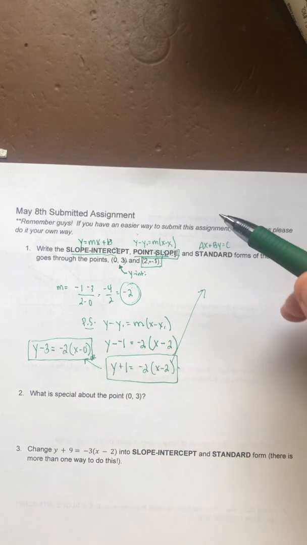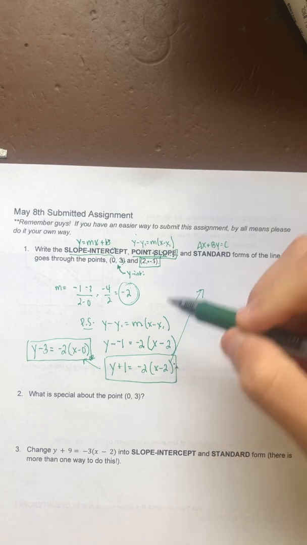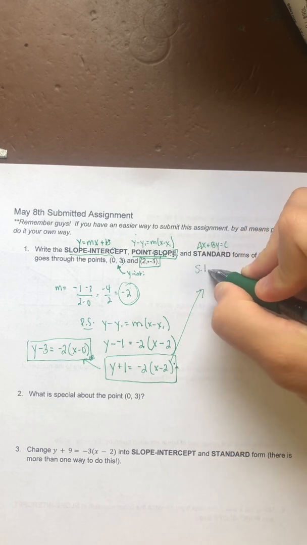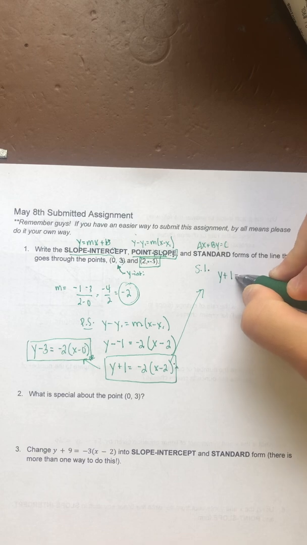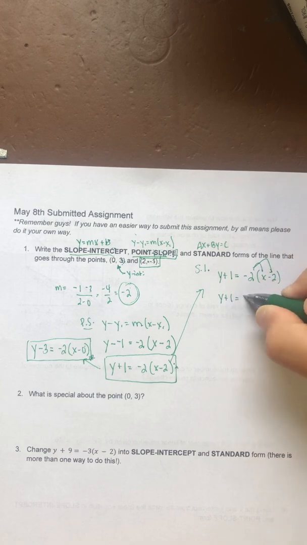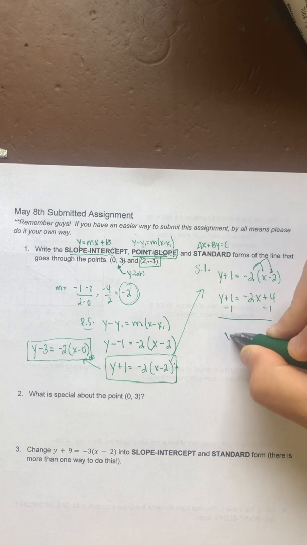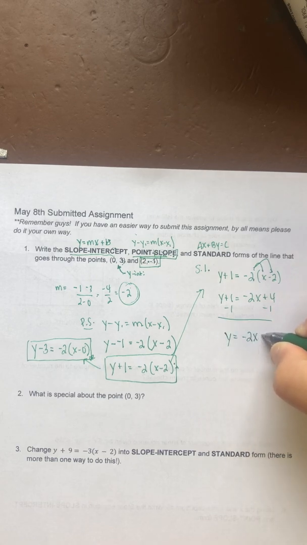Distribute and add. That's why I like using this form first, because I can use it to go into slope intercept by just solving for y. If I distribute this -2 and subtract the 1, I'm now in slope intercept form.